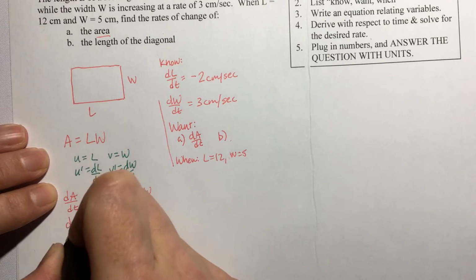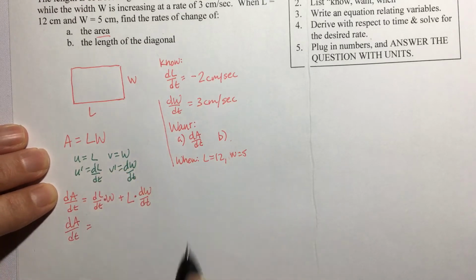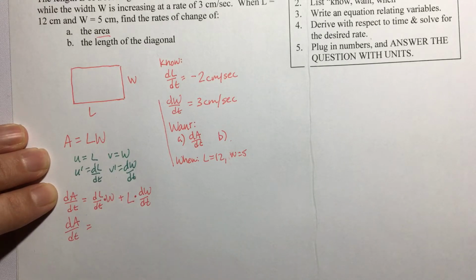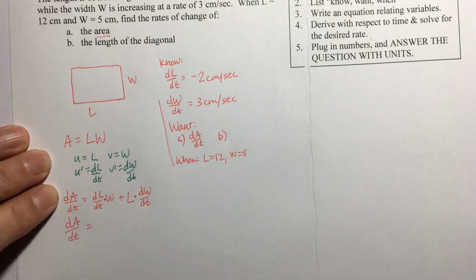Sounds straightforward. The thing to watch on this question is the fact that, yes, you have to product rule that. Just like you have to chain rule, like we saw in the last example when we had the radius getting cubed.